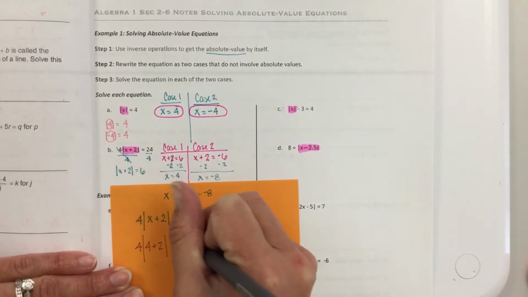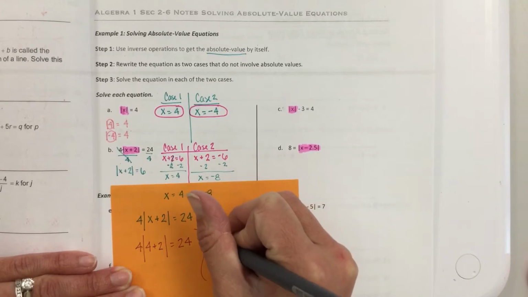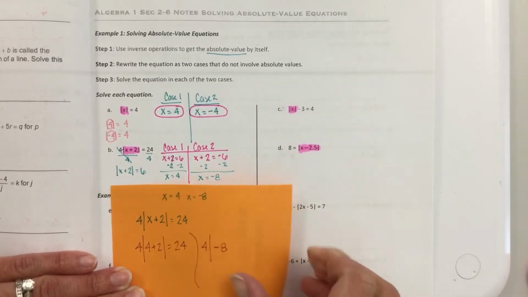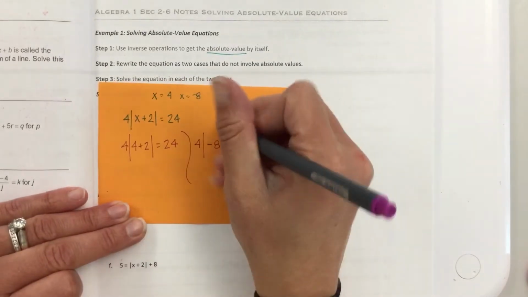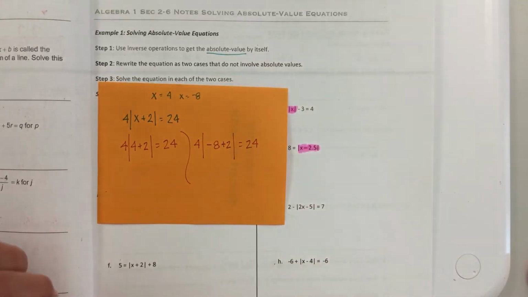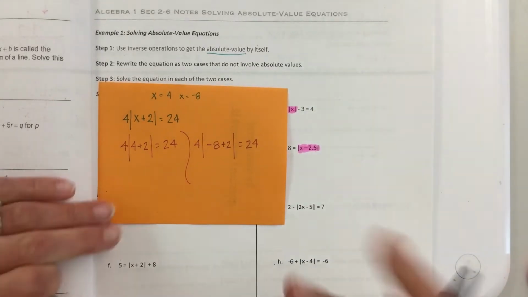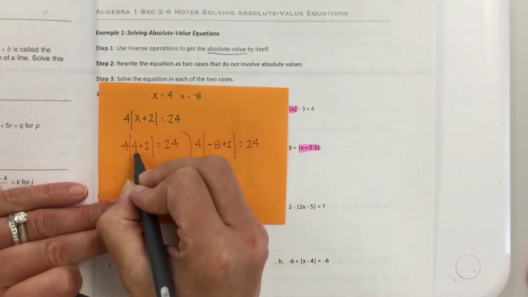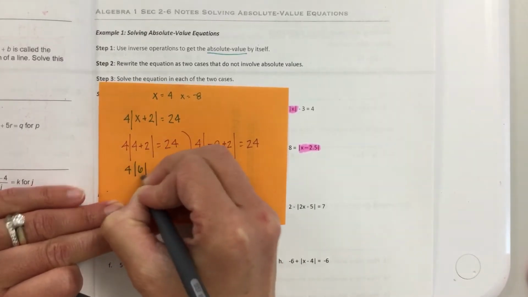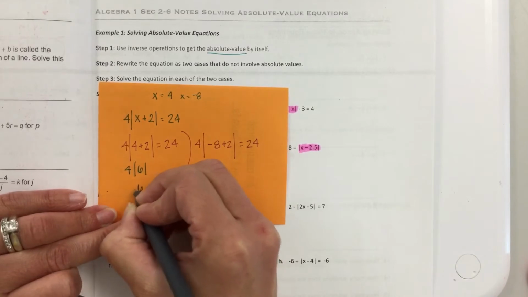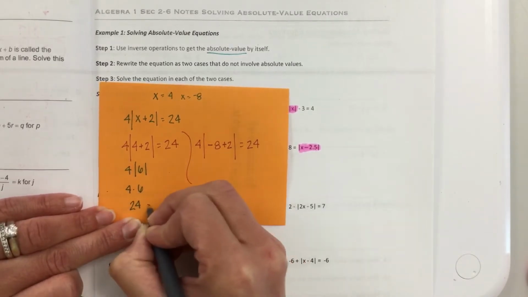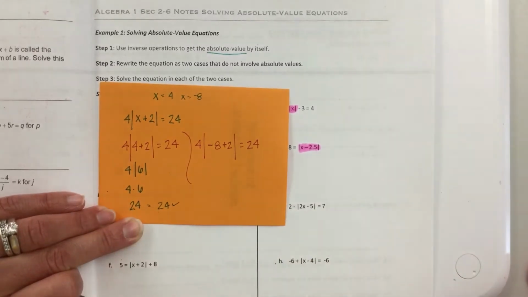I'm making those absolute values really large so you can see. Just like order of operations, you have to do what's inside that absolute value first. So 4 plus 2 is 6. Well, the absolute value of positive 6 is just 6. What's 4 times 6? 24. Does 24 equal 24? Yes.